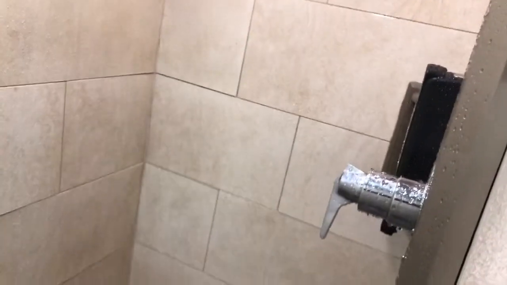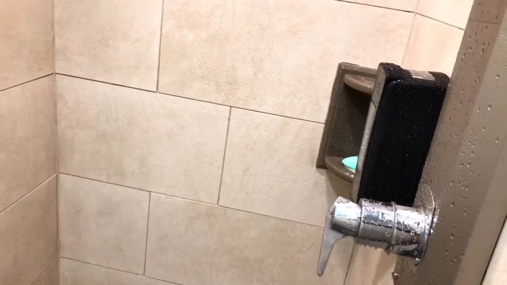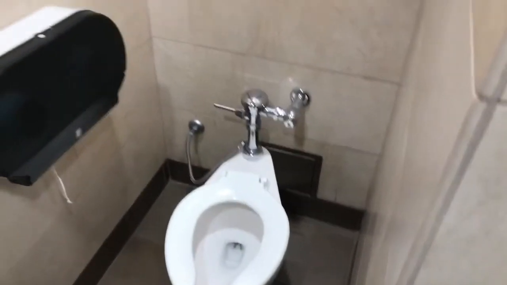Here's the showers. It's actually pretty nice and clean. I just used it, so of course it's going to be all wet. If you don't have shampoo, they're going to provide you with some shampoo, and that's my soap. Got a toilet right there.